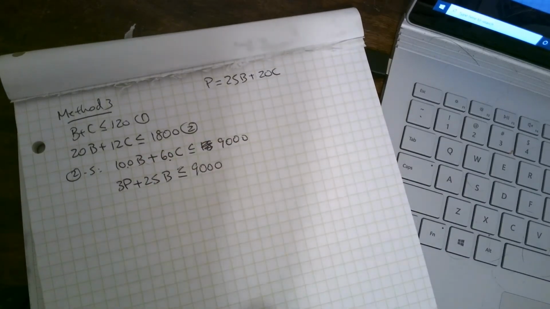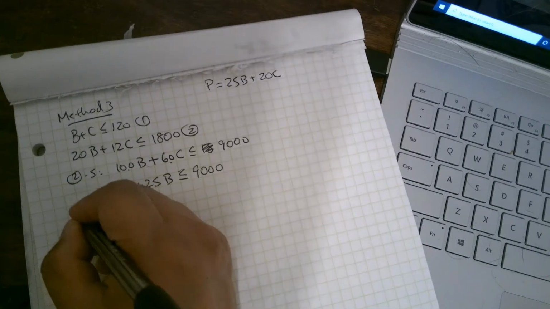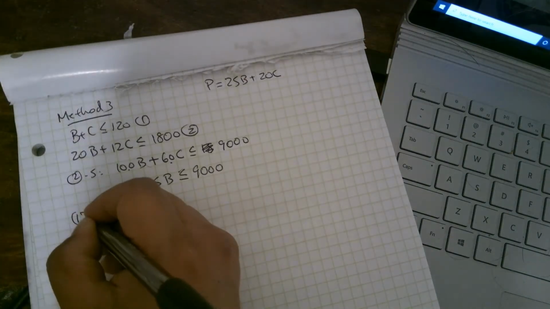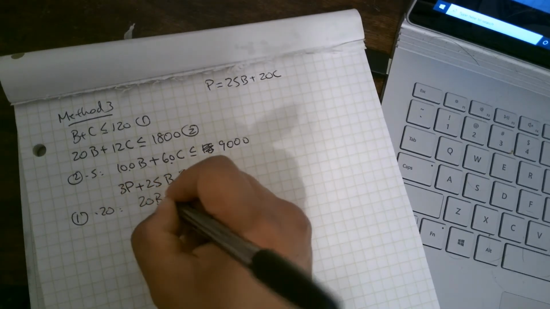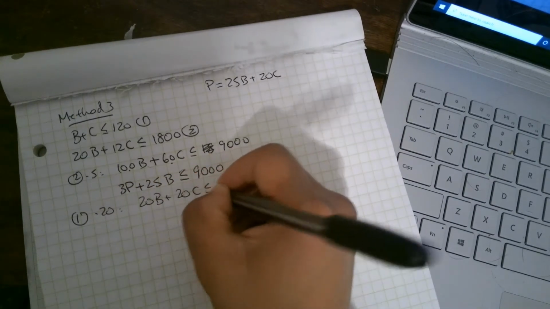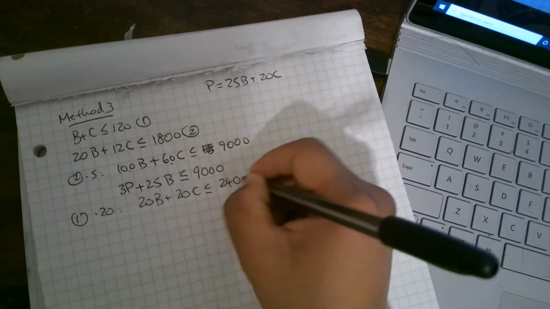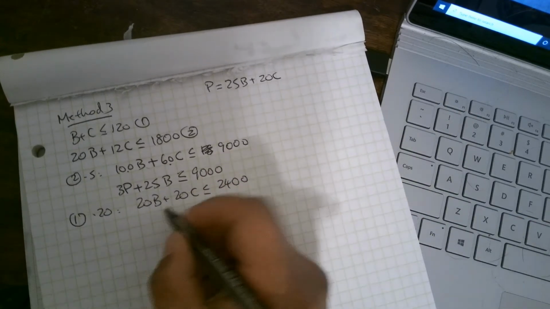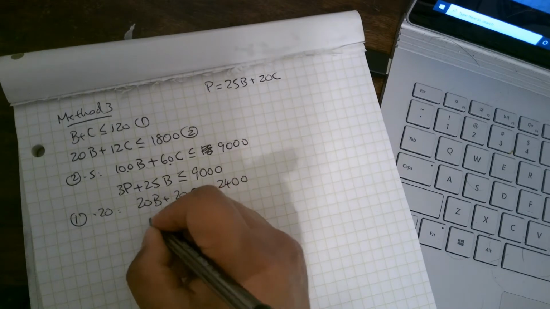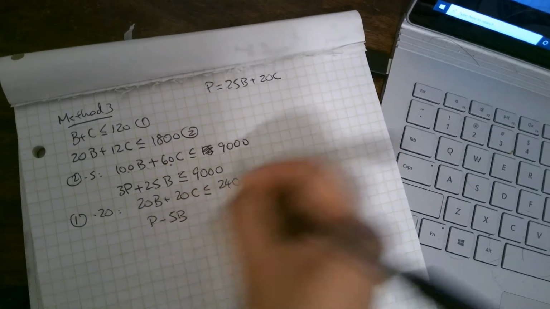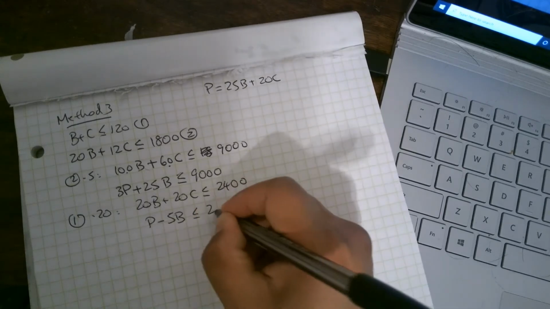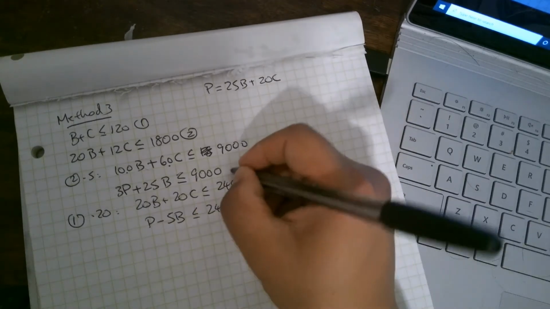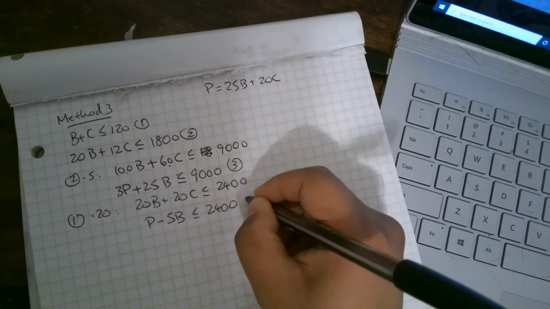And then let's take equation 1 and multiply it by 20. So 20b plus 20c is less than or equal to 2400. And then this is just profit minus 5b. So that's almost there, except we have 20 instead of 25. Less than or equal to 2400. Let's call that inequality 3, inequality 4.